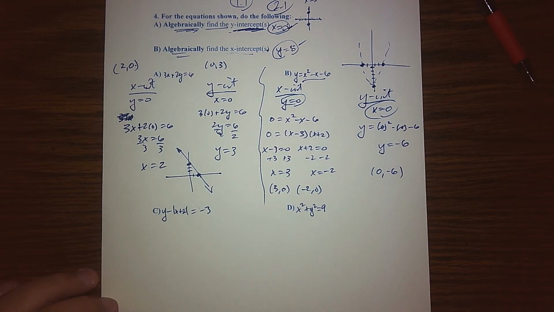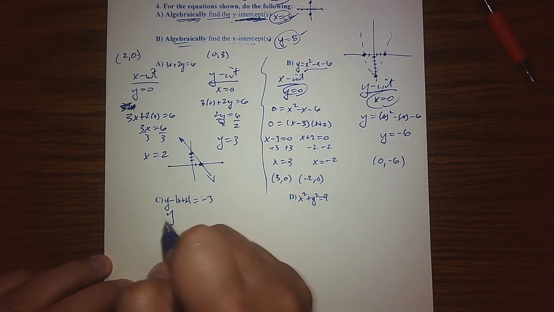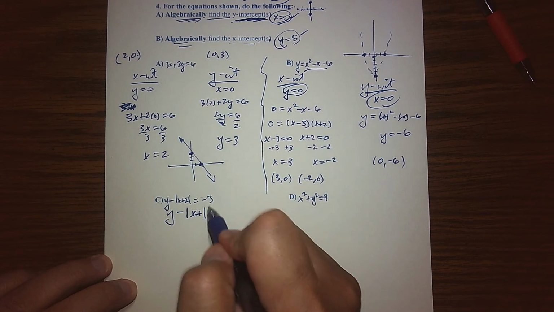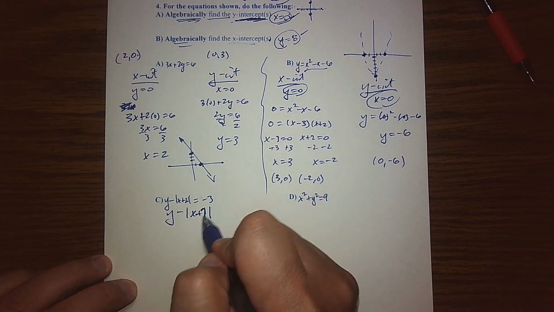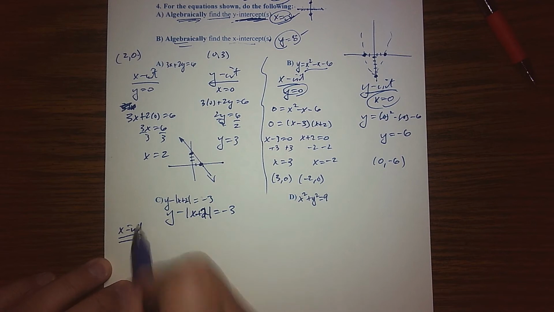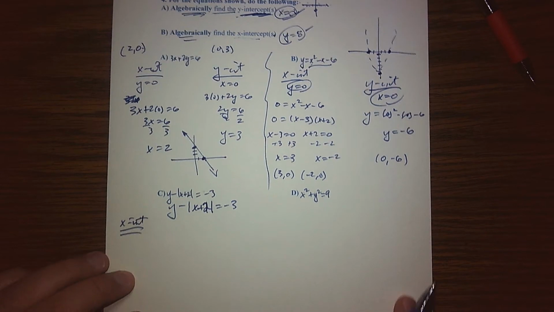Trying to get things harder, here's another equation. Let me make sure that's y minus the absolute value of x plus 2 equals negative 3. So again, don't let the equation mess up your train of thought. We're just basically plugging in zeros.